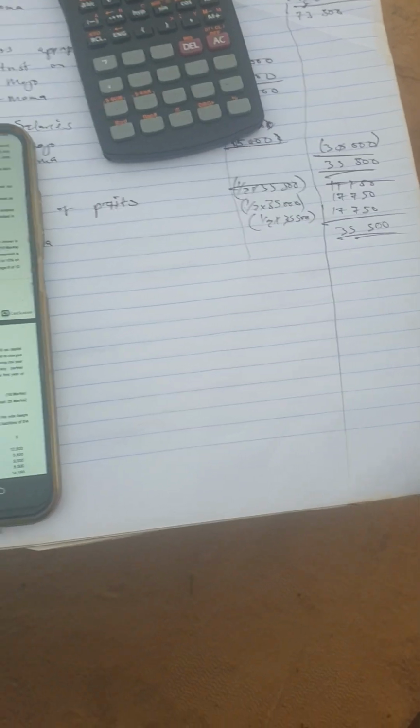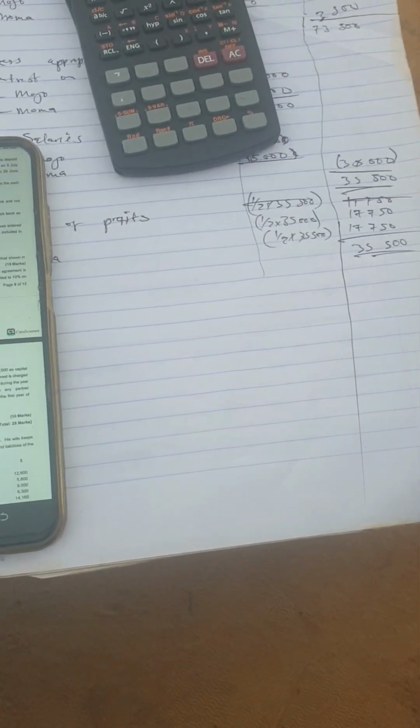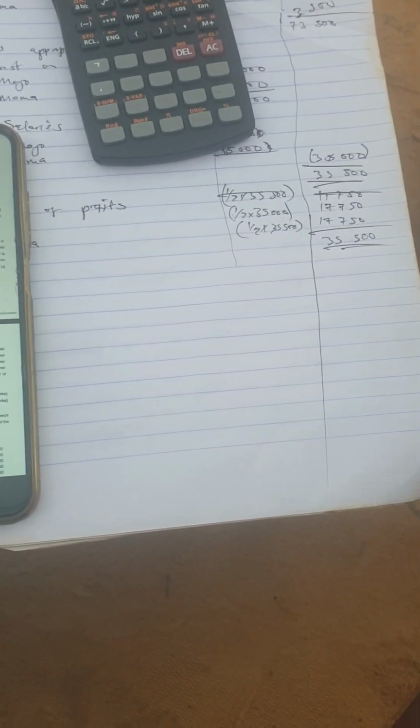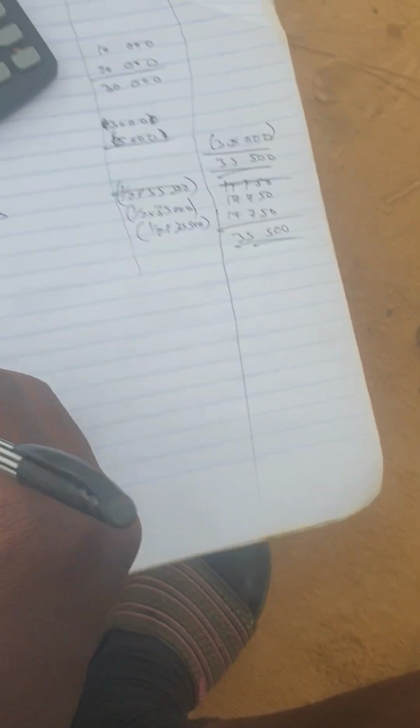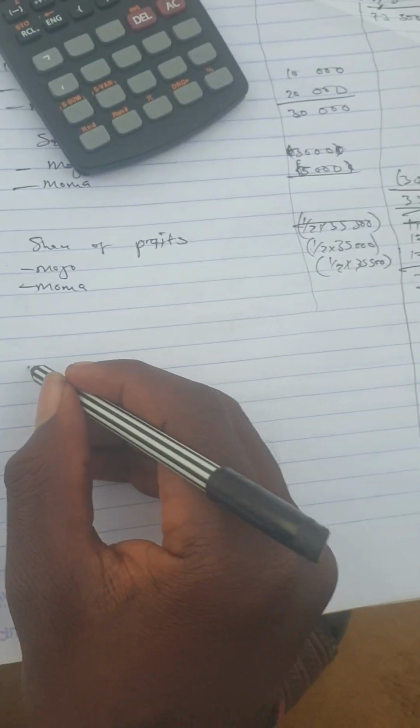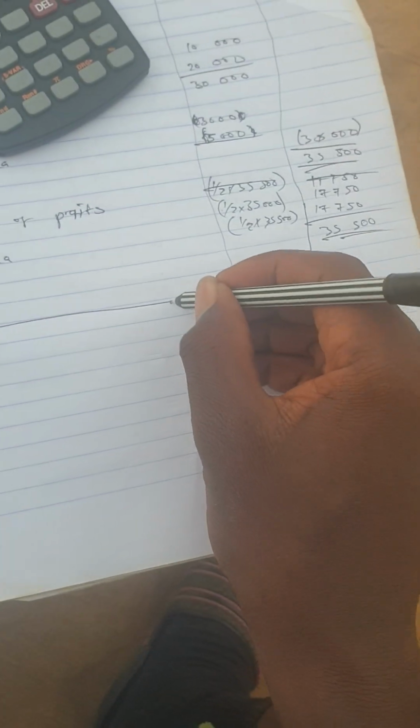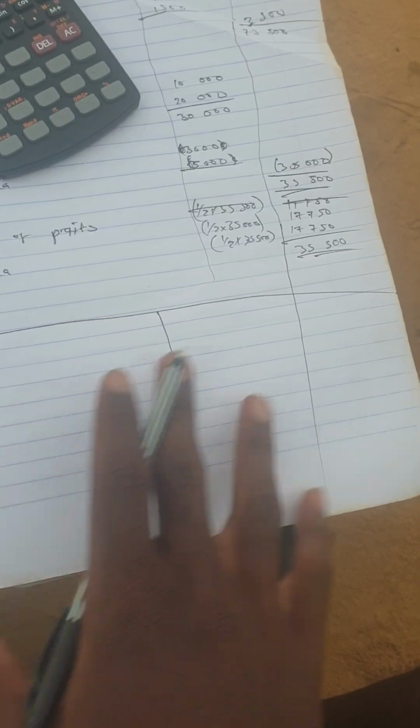Now the question was asking us to prepare the current account. So we cannot prepare current accounts without the appropriation account. This is what we had to go through in order to find the items that we'll need in the current accounts. So for the current accounts, I think I'm going to use one space, which is down here. So this line is dividing our debit from the credit side.